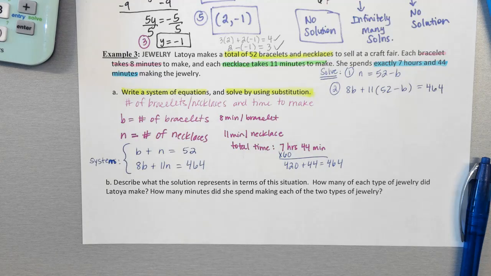And yep, you can use your calculator. I remember this. Oh, good. Yes.